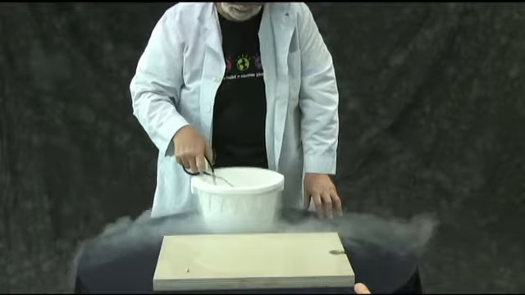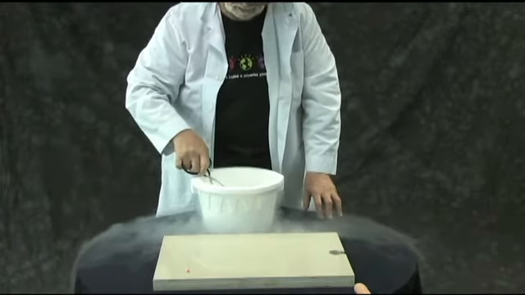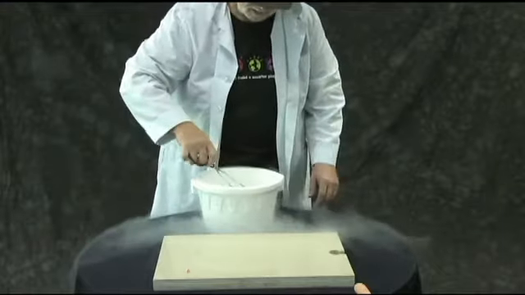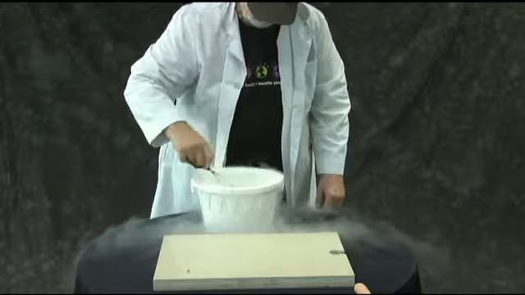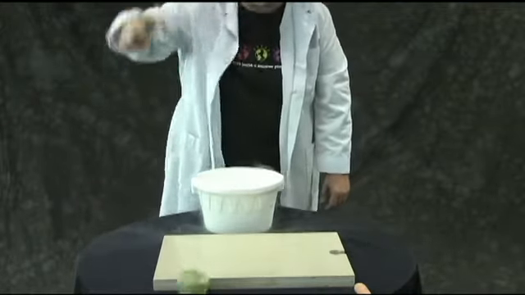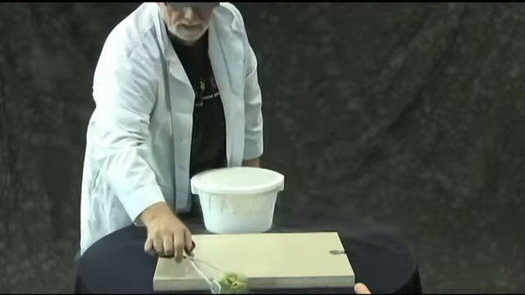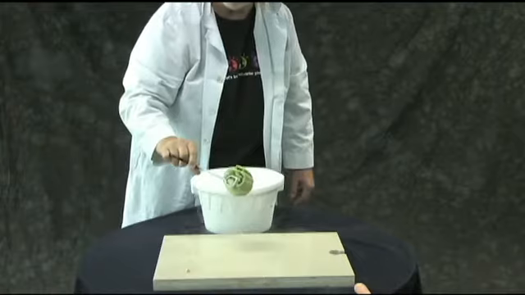Let's go ahead. Our pepper is still getting cold. Maybe it's cold enough. Let's go ahead and pick up the pepper and drop it on our slab. Again, it breaks into pieces because we have frozen the water.